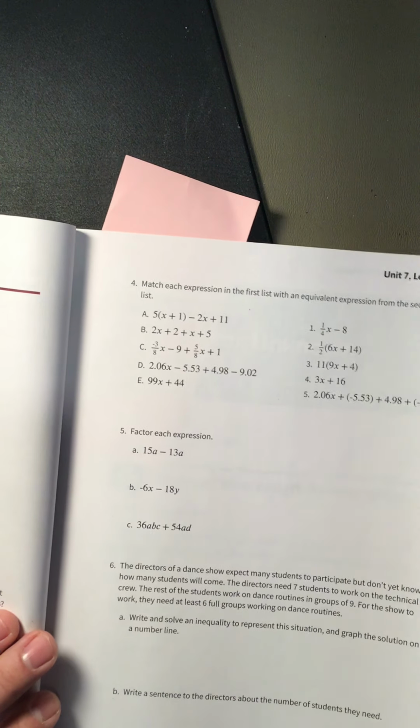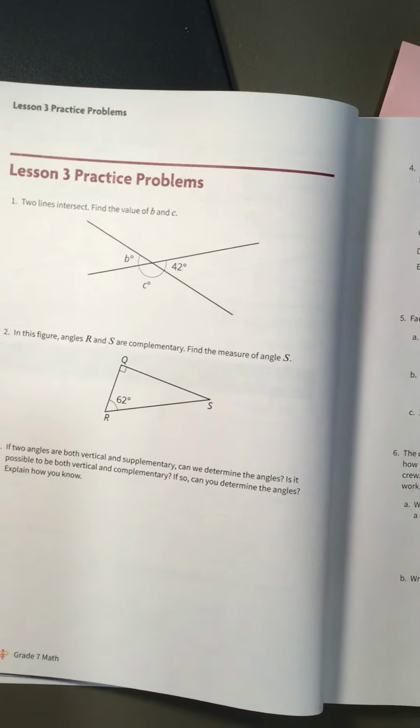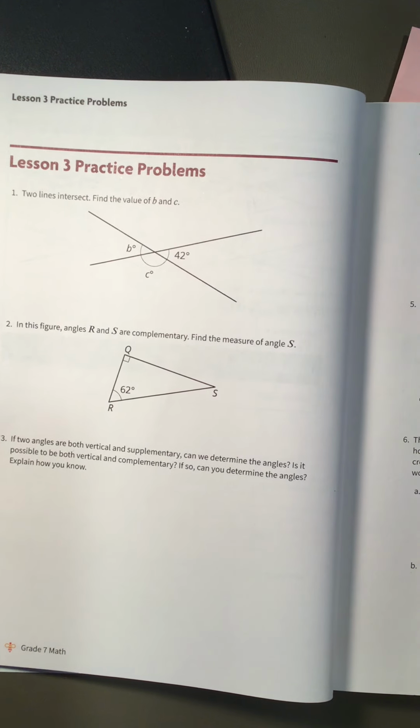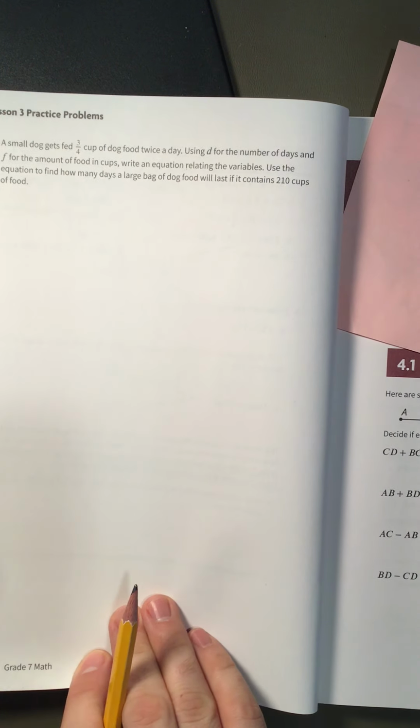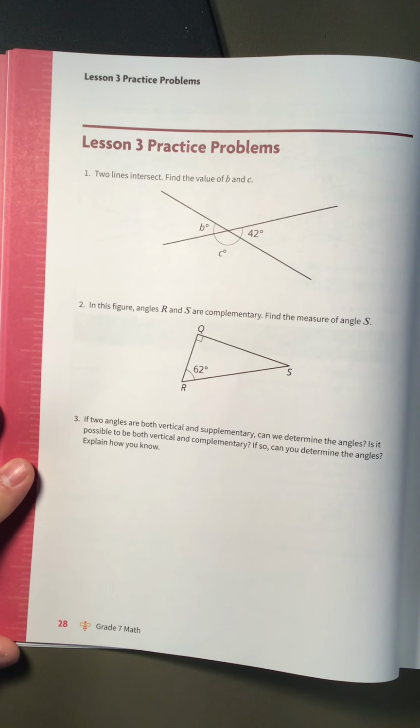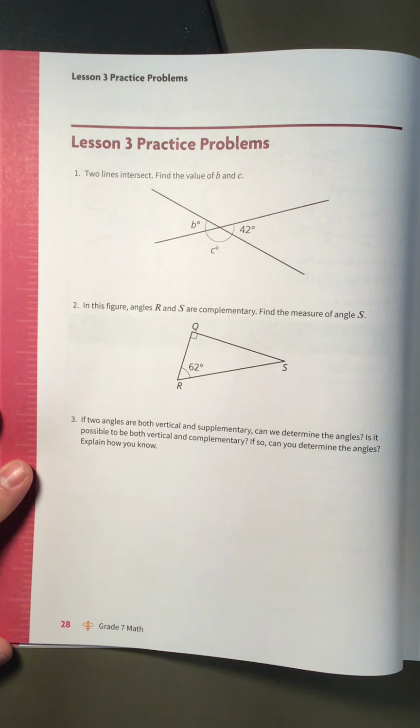So homework for you after lesson 3 starts on page 28, and there are 7 problems, so it does go to page 30. Those 7 problems will be your homework. Again, any questions, be sure you're letting me know.